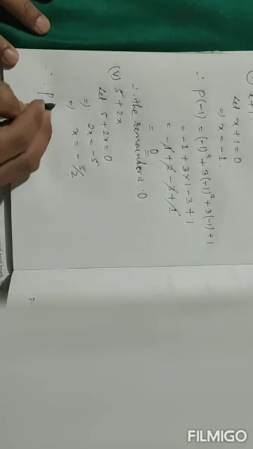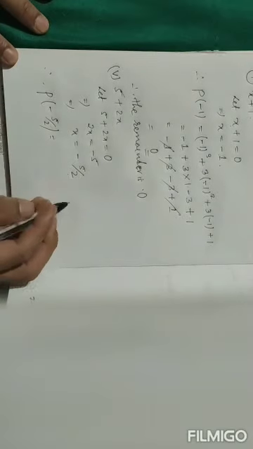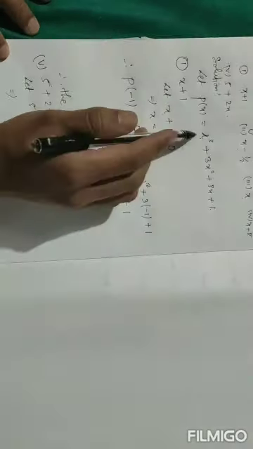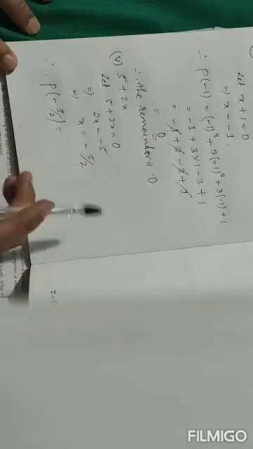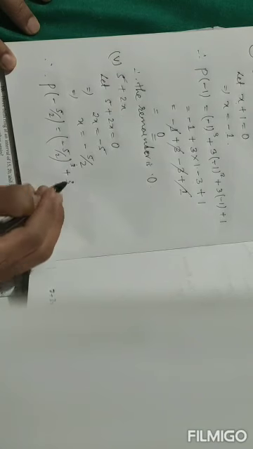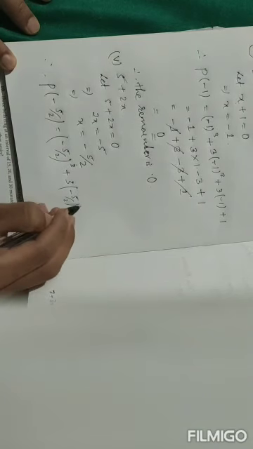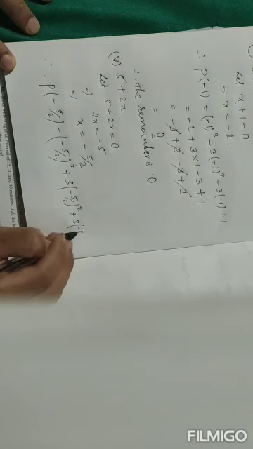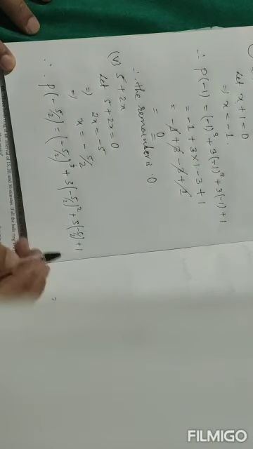So what will be the remainder? p(a), that is p(minus 5 by 2). Here you have to replace x by minus 5 by 2: (minus 5 by 2) cube plus 3 into (minus 5 by 2) square plus 3 into (minus 5 by 2) plus 1.